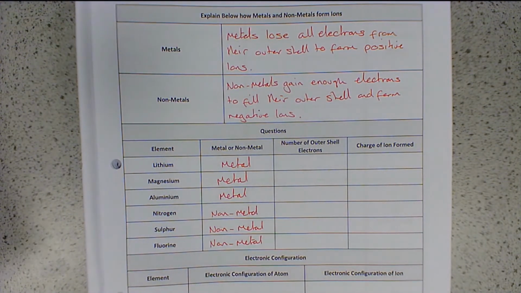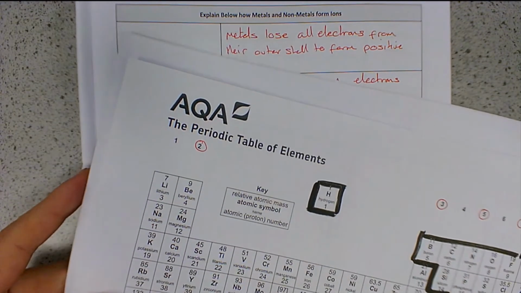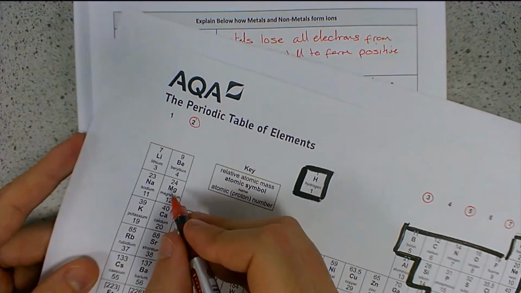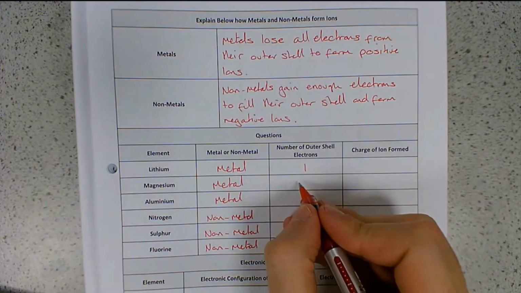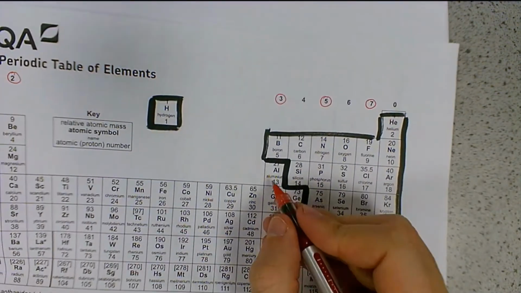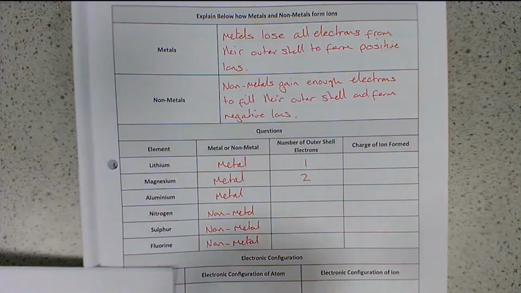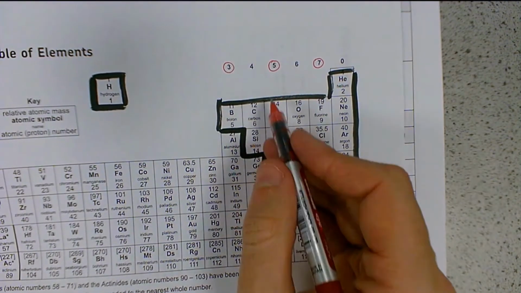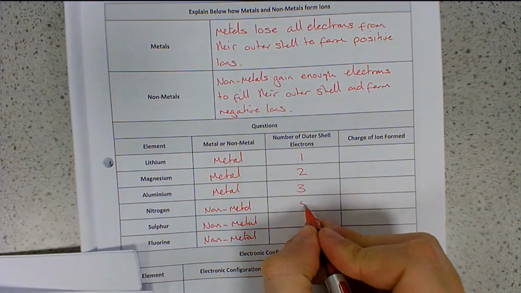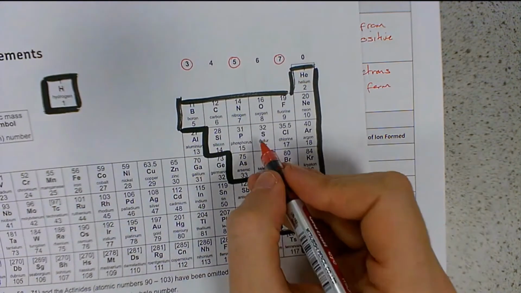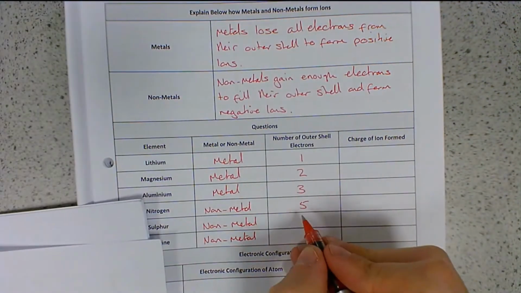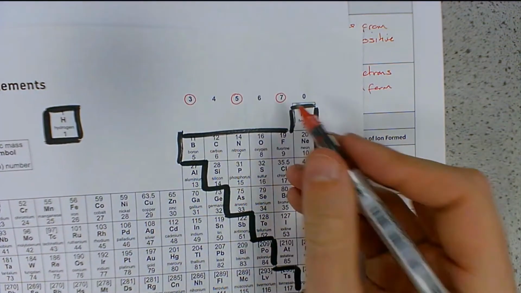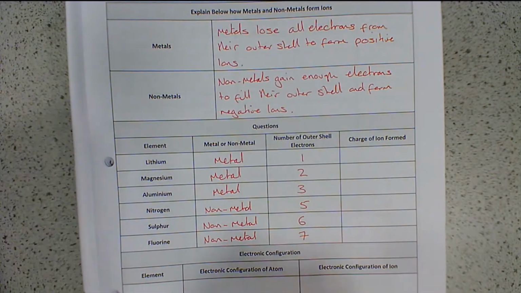So the number of outer shell electrons, well, lithium is in group 1, so it has 1 outer shell electron. Magnesium is in group 2, so it has 2 outer shell electrons. Aluminium is in group 3, so it has 3 outer shell electrons. Nitrogen is in group 5, so it has 5 outer shell electrons. Sulfur is in group 6, so it has 6 outer shell electrons. And fluorine is in group 7, therefore it has 7 outer shell electrons.